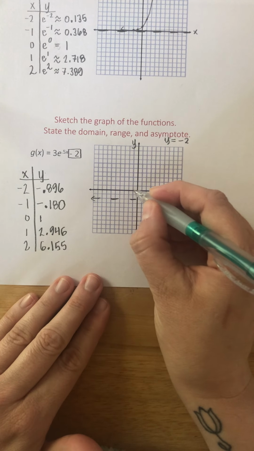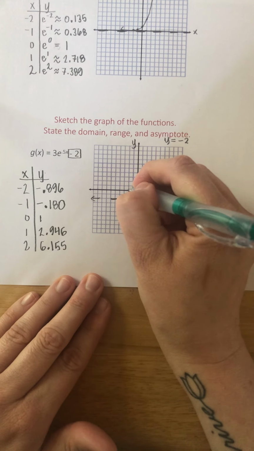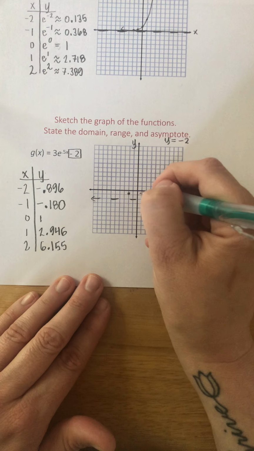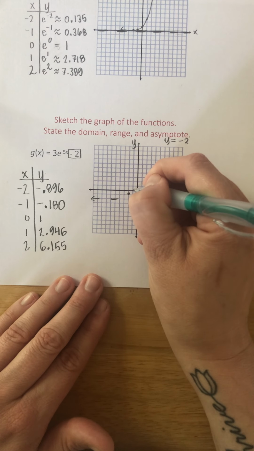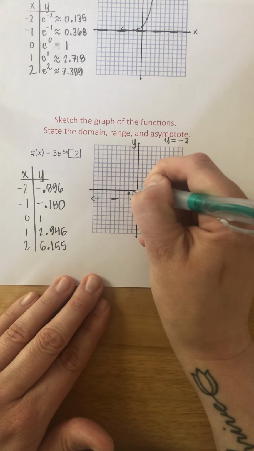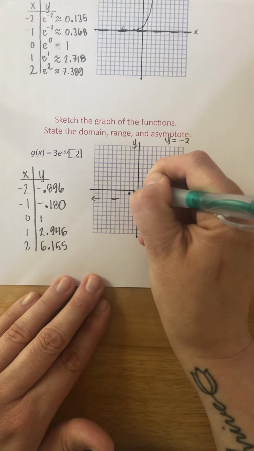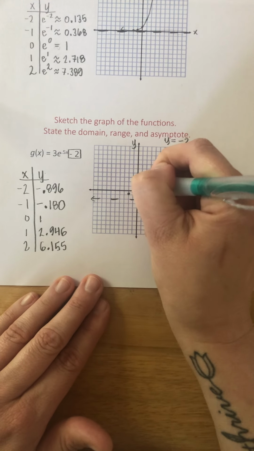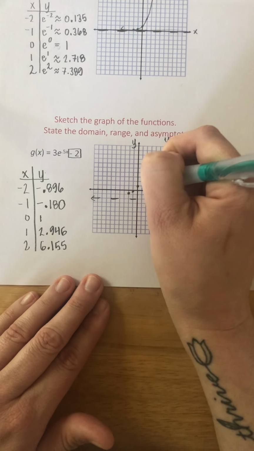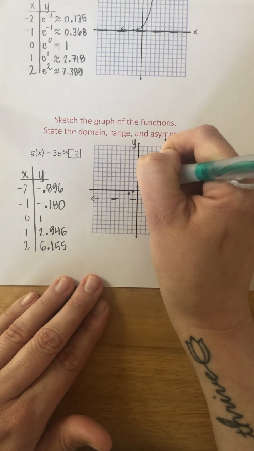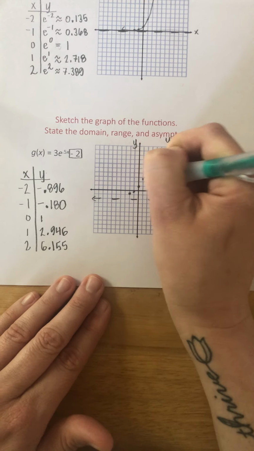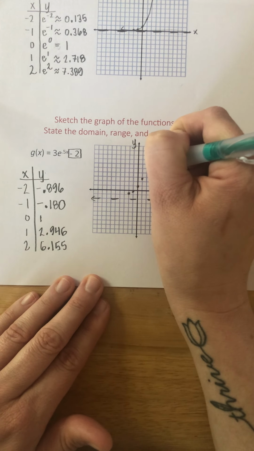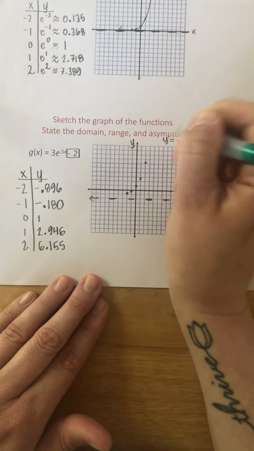So we have -2, comma, -0.896. So it's not quite to the -1. Then we have -1, comma, -0.180. So it's really close to the x-axis. Then we have 0, 1, 1, 2.946. So almost all the way up to 3. And then we have 2, 6.155, so a little bit higher than the 6.